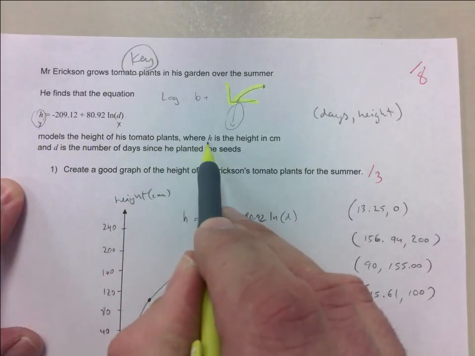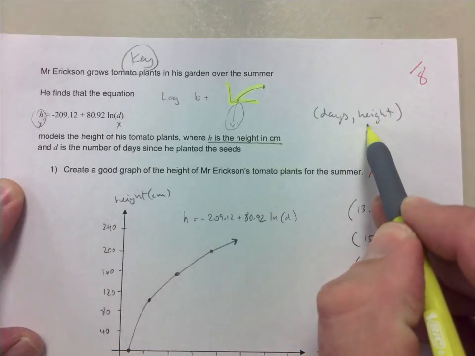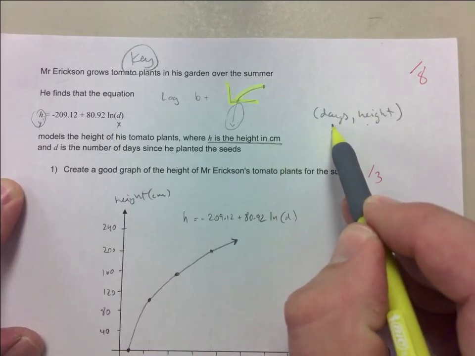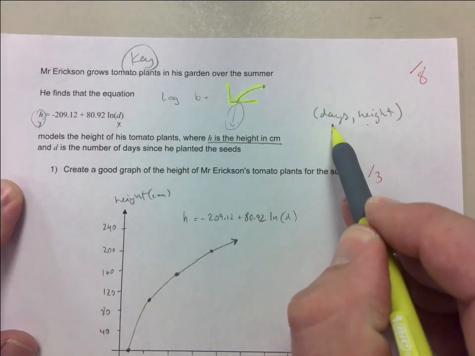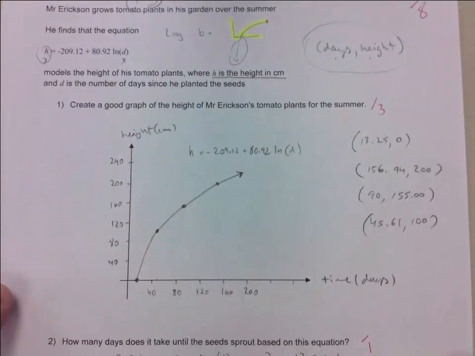So what does H stand for? It's the height, so that is my Y. Therefore, D is the X variable, which is days. So make sure you don't mix it up, okay? Some of you mixed it up.